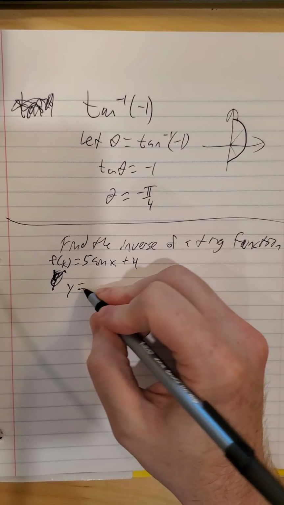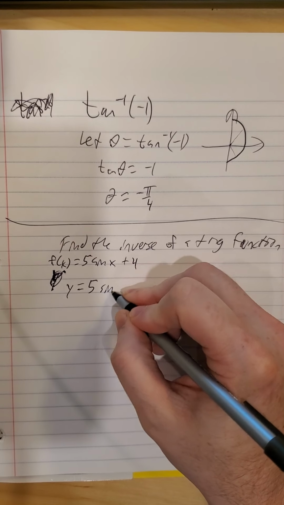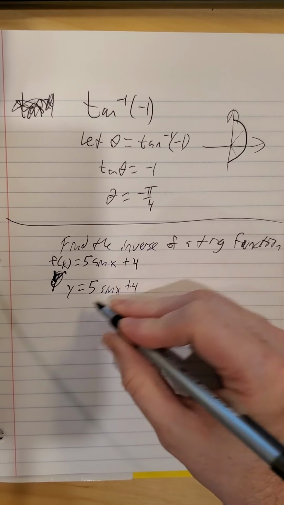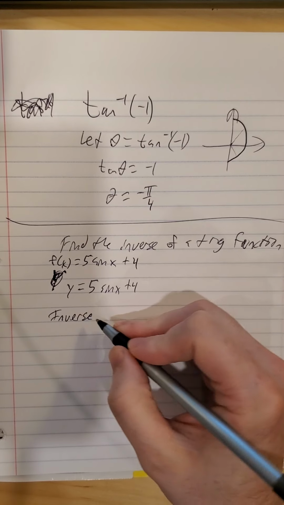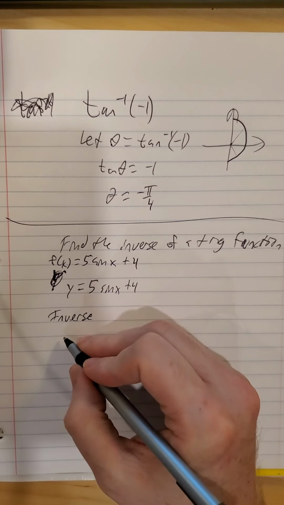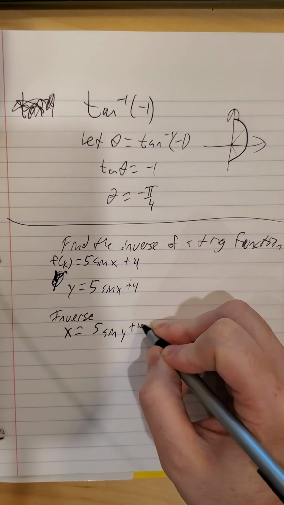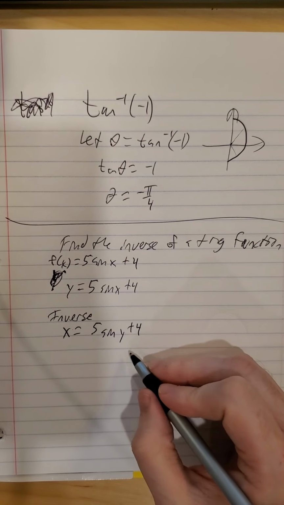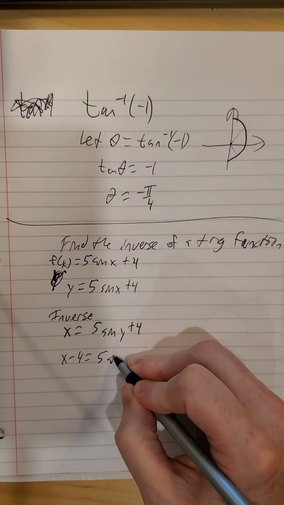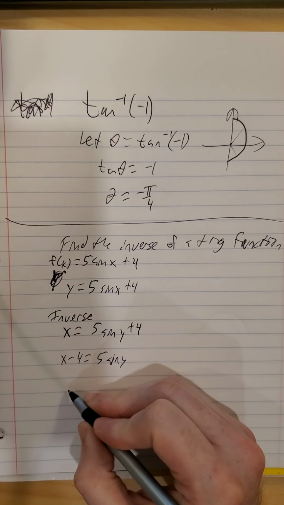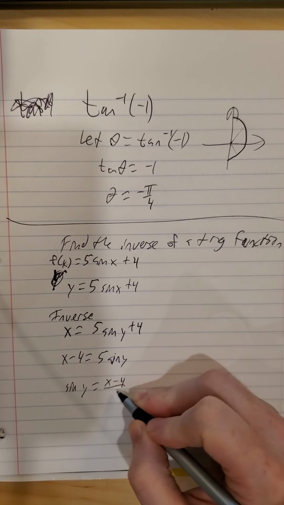Typically what I would do with my college algebra classes is first get rid of the function notation and we'll get it back later. So 5 sine of x plus 4 is our new y value. Then for the inverse, remember on an inverse function, x and y trade roles. So now x is equal to 5 sine of y plus 4, and then we're solving for y. So we'll subtract 4 on both sides. X minus 4 is 5 sine of y. Divide both sides by 5, so sine of y is x minus 4 all over 5.